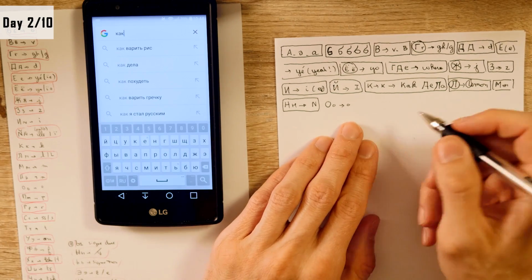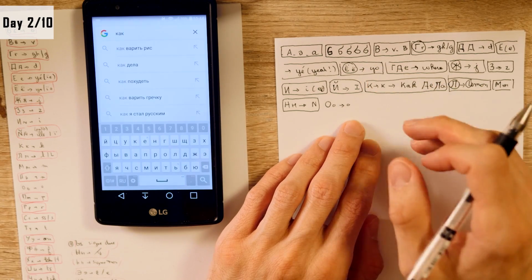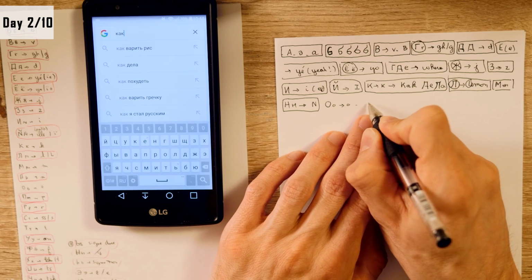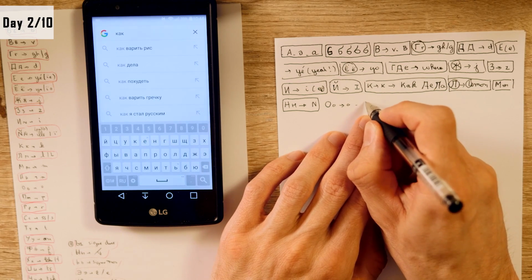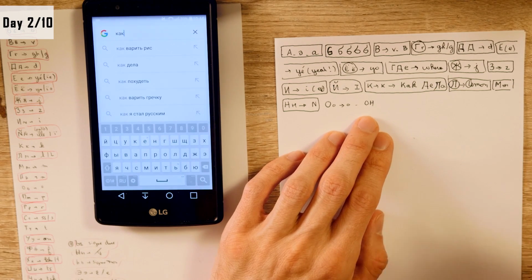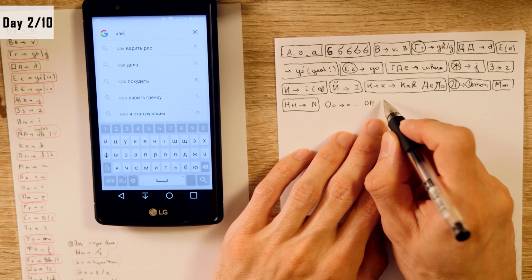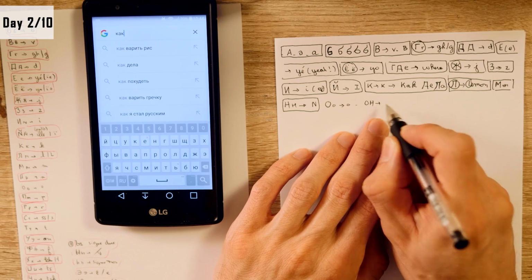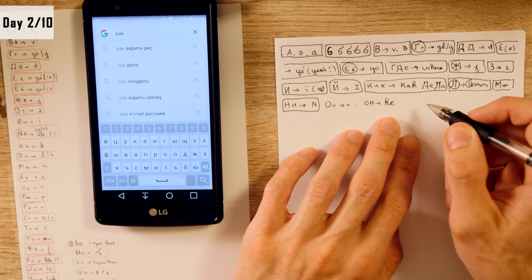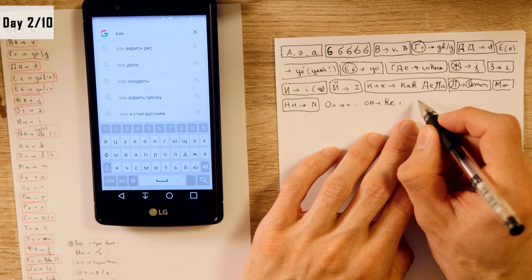So I think there might be some rules about the stress from what I have heard, but I'm not sure. Like there is this word, for example, this one is on, and from what I remember, on means he.